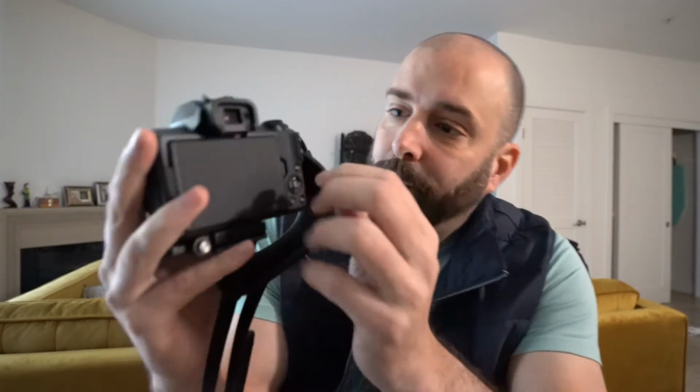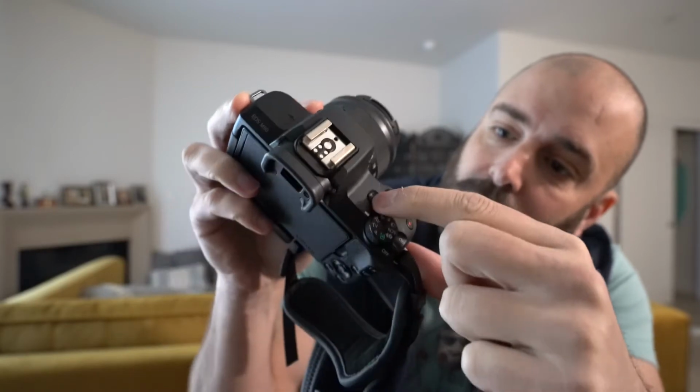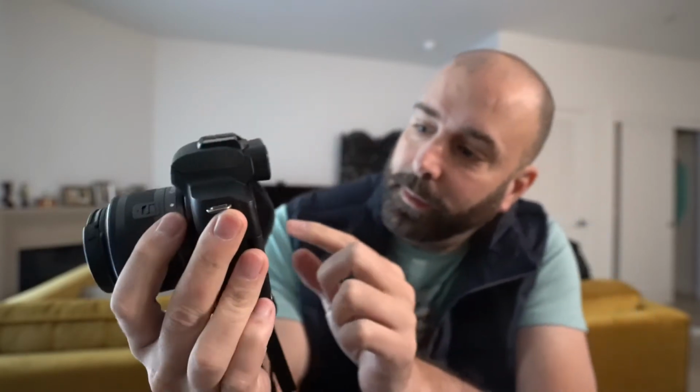And I'm talking about these buttons right here. The circle, and then the multi-function button, the record button. There's a whole bunch of buttons on there that you can customize, and I'll show you how to do it. So let's get to the M50 settings right now.